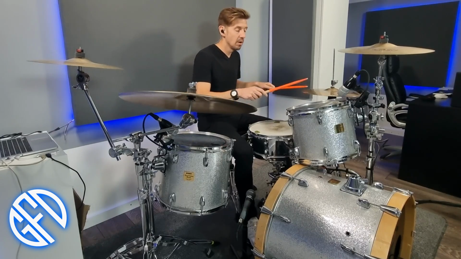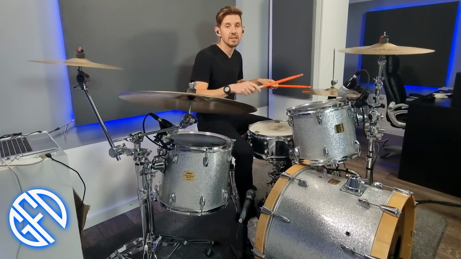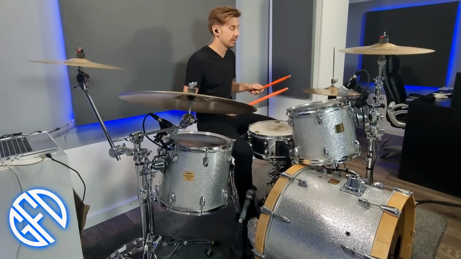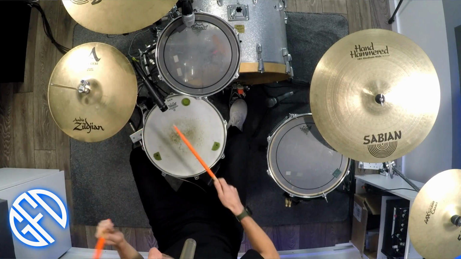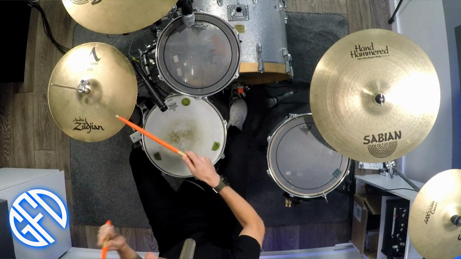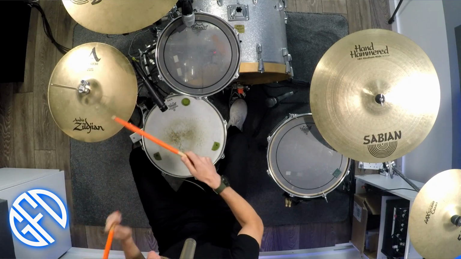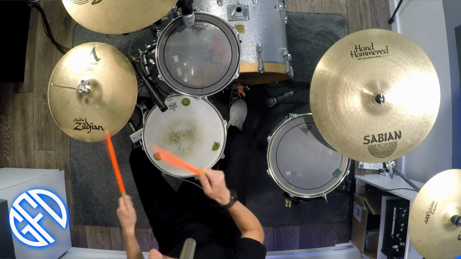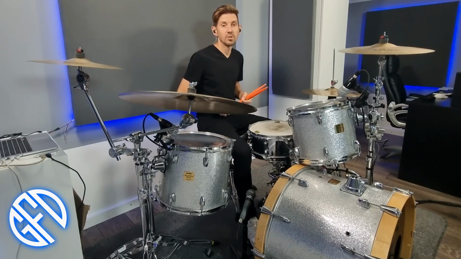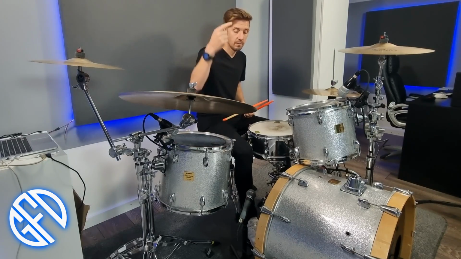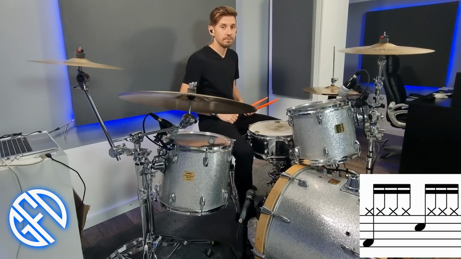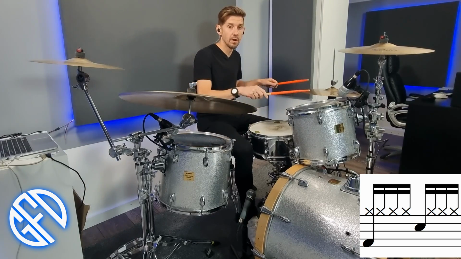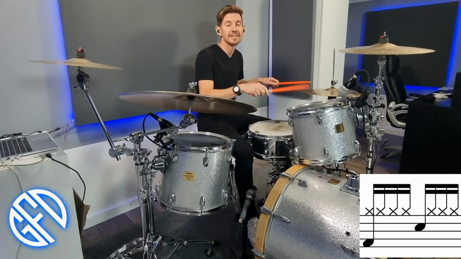So it's going to go 1, 2, 3, 4, 5, 6, 7, 8. And all we've got to do then is every time we say the number 1, we play the bass drum. So it's then going to give us this: 1, 2, 3, 4, 5, 6, 7, 8, like this.